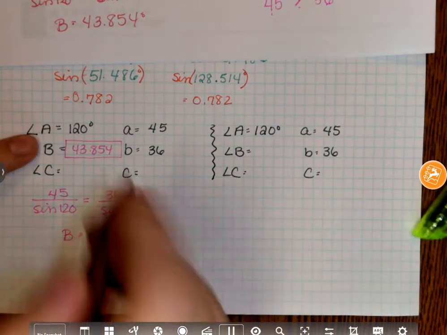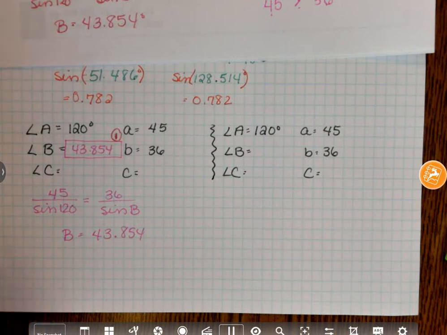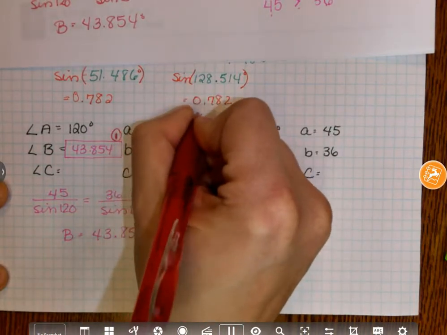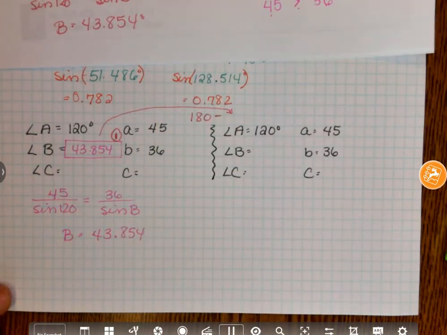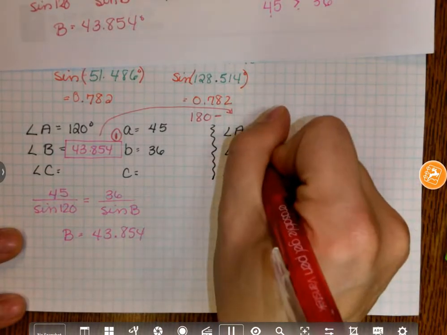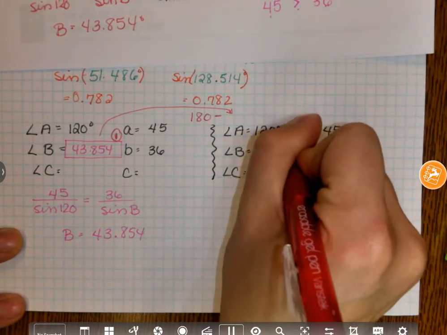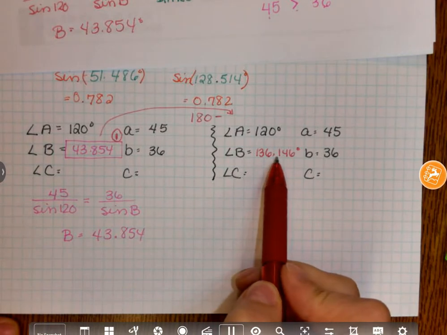Okay, so this is what I found first. What I'm automatically going to do is 180 minus that angle. So can somebody tell me what 180 minus 43.854 gives me? 136.146. If I had a second triangle, that is how you would find your angle.